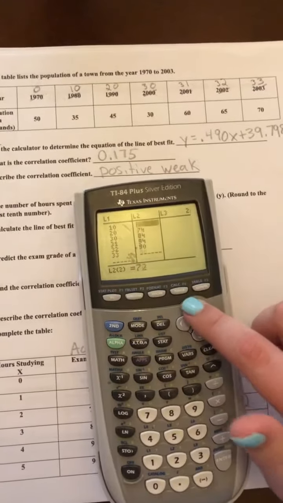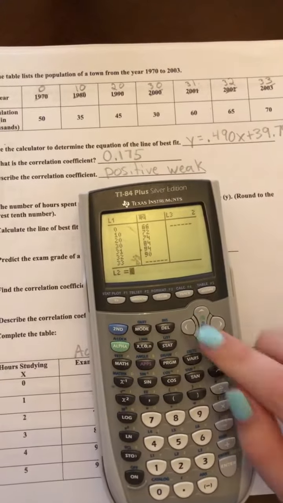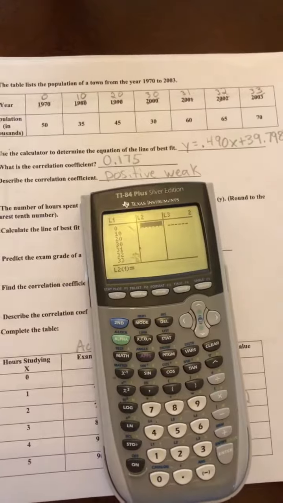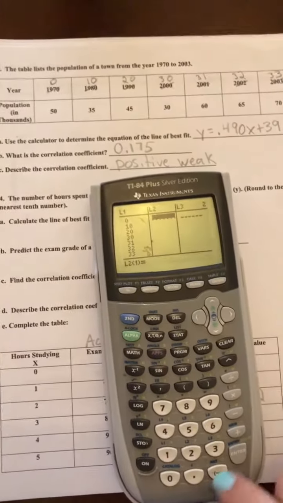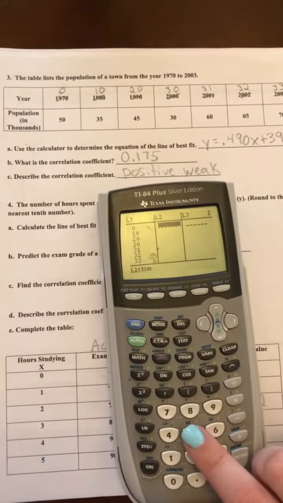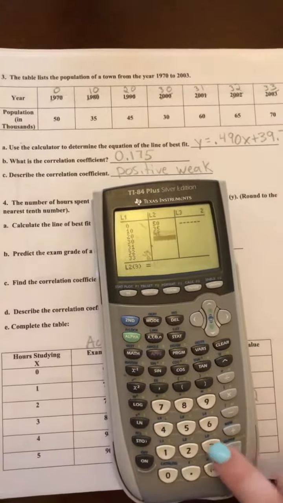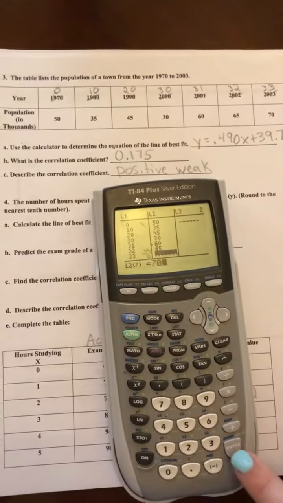Now, to clear a list, by the way, I don't know if I've shown you yet or not, but clear and then arrow down. Or you can also do clear over the L2 and then enter. So then I'm going to put my population. So I've got 50, 35, 45, 30, 60, 65, and 70.